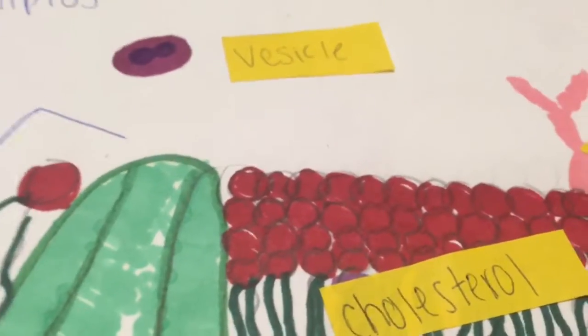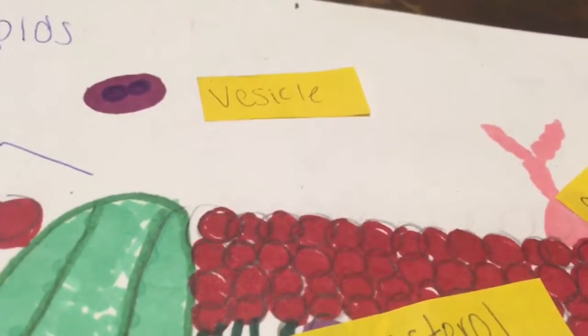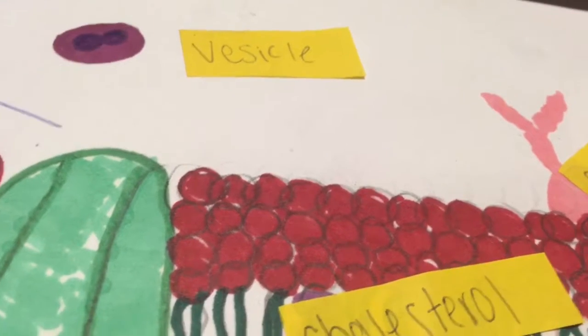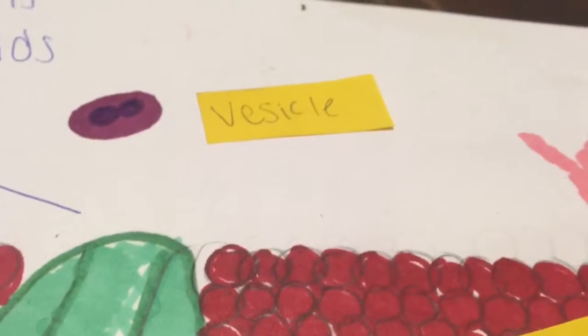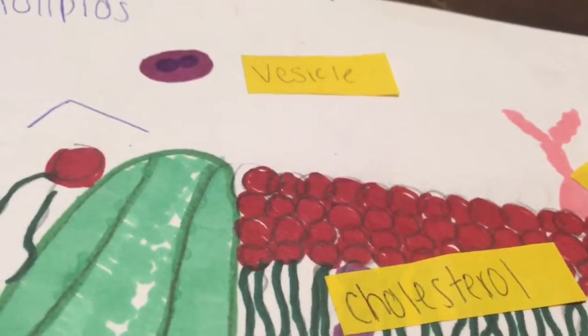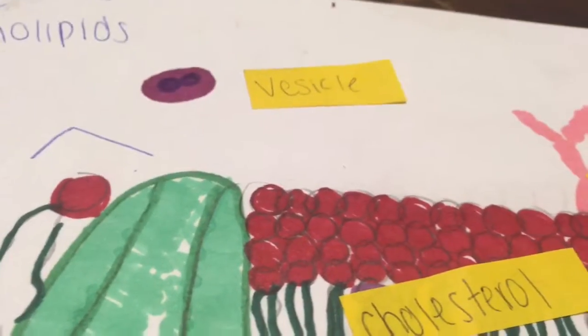Also, pertaining to water, vesicles are pretty important because they can absorb water if there's too much in the cell, or they can excrete it if the cell needs it. Also, fun fact, vesicles have a membrane. What? So it's like a membrane within a membrane. It's like, what is this science?